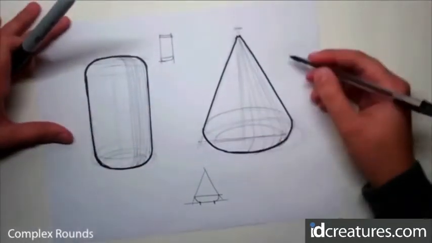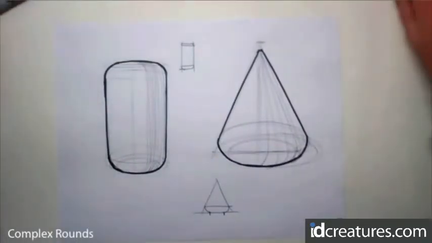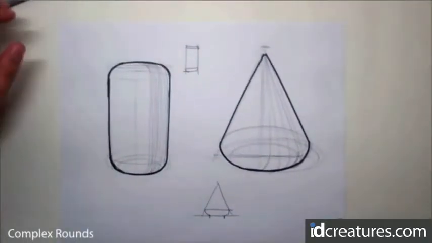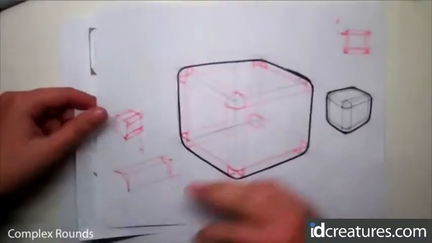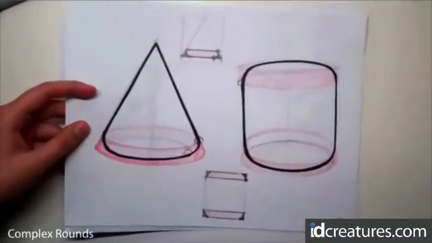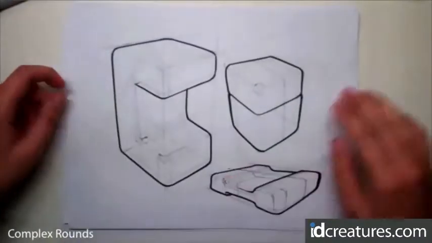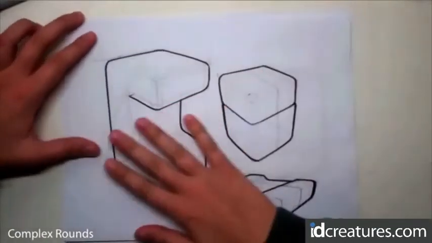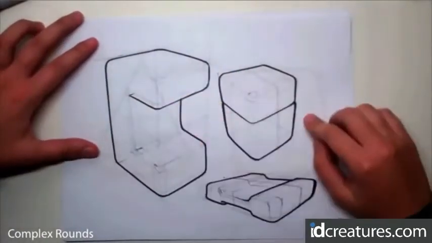Okay, so this was complex rounds for you. It's not so complex once you know the rules. So I hope you learned it, and I'm gonna make just another quick video of some shape like this and how you go and make the rounds and everything.